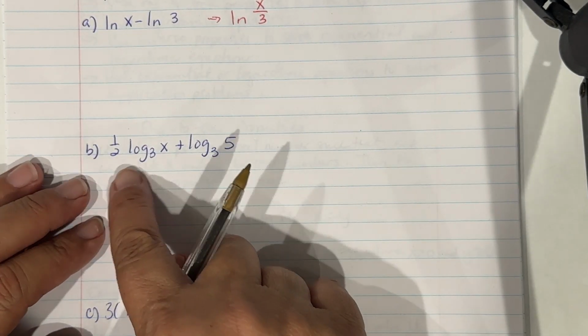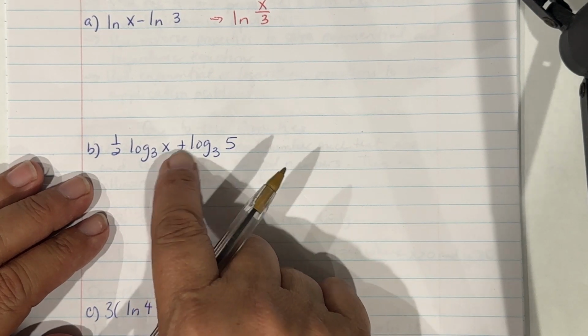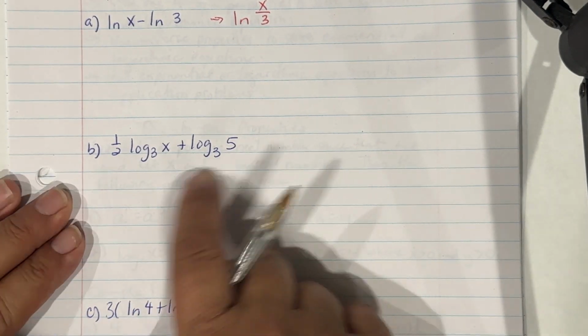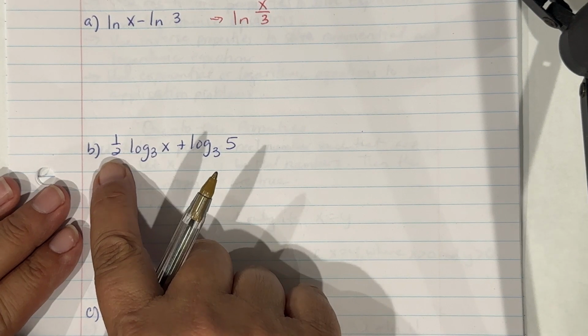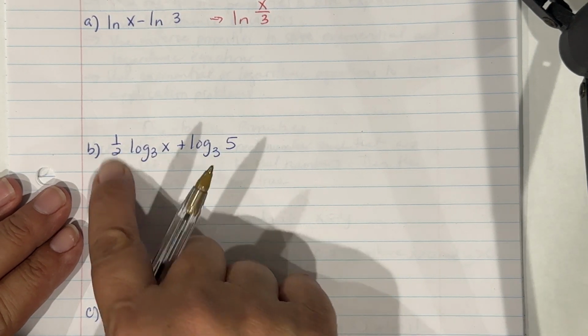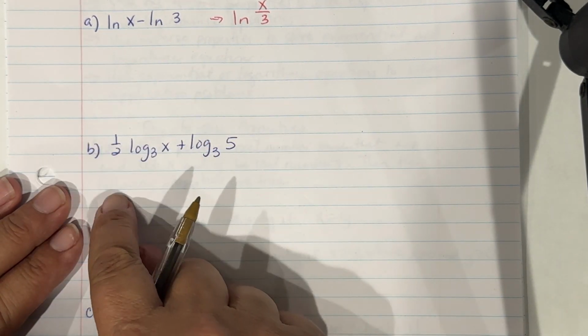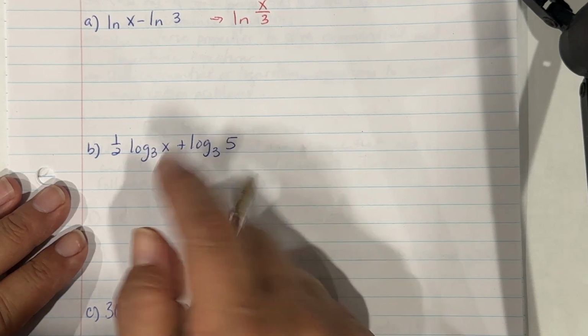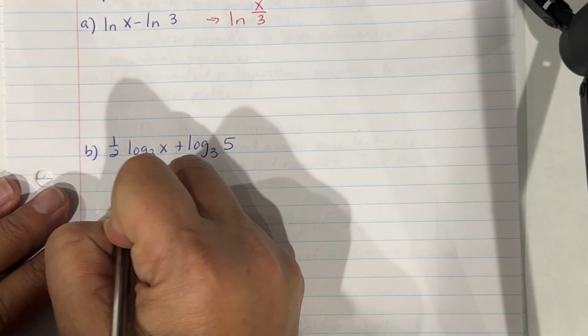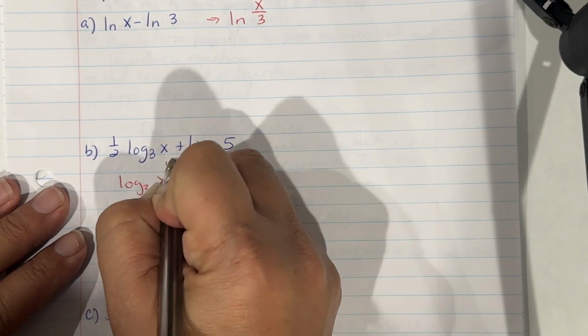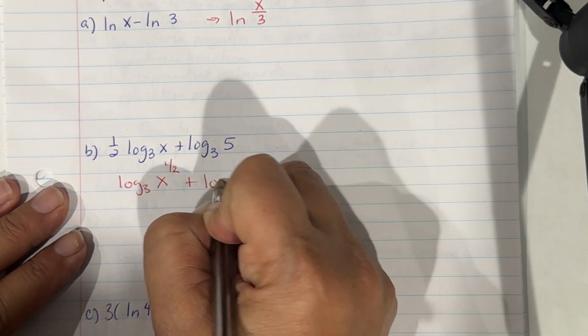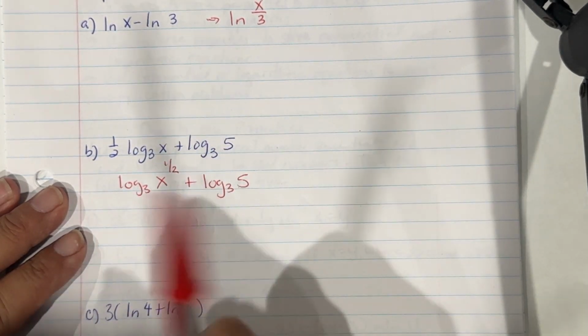On B, it says 1/2 log base 3 of x plus log base 3 of 5. So first thing, we need to do our exponent piece. It's saying it's to the 1/2 power. 1/2 being in front means we're raising it to that power. So we're going to write it as log base 3 of x to the 1/2 plus log base 3 of 5.